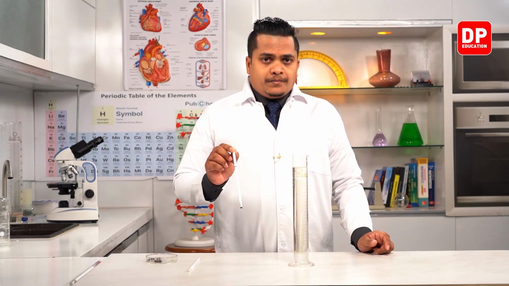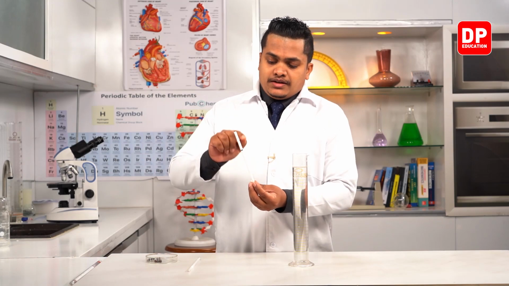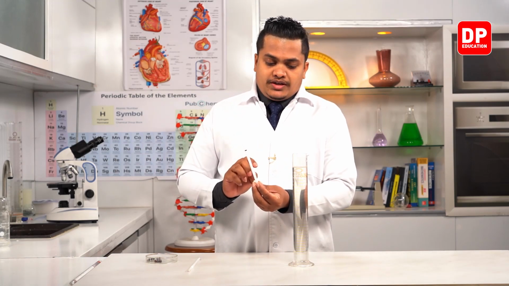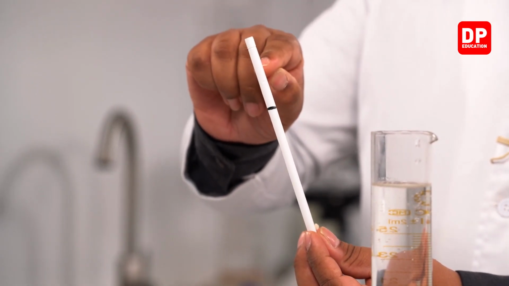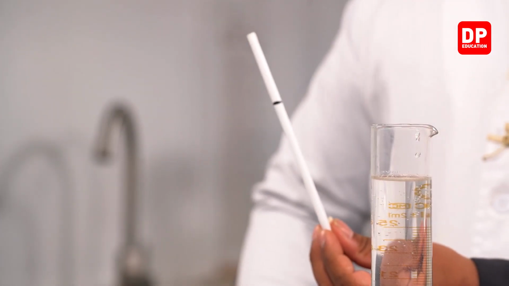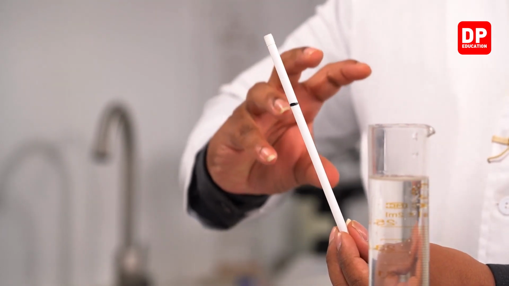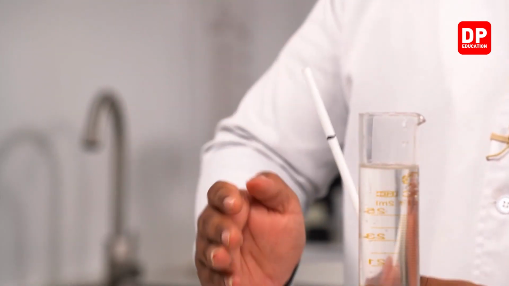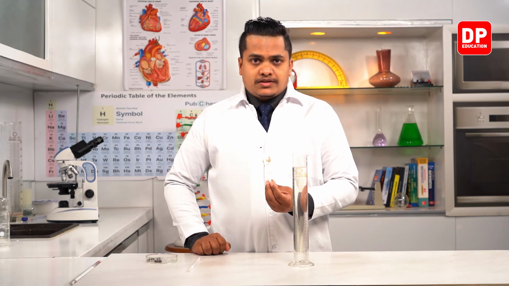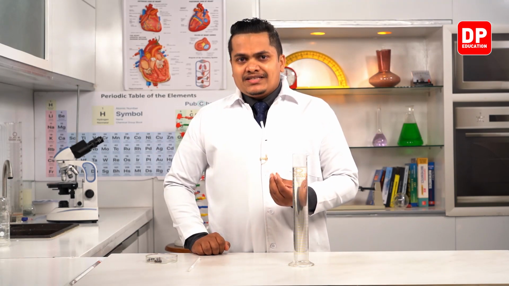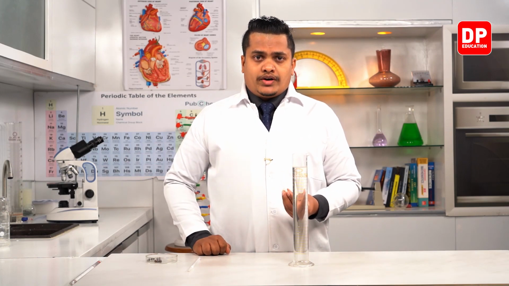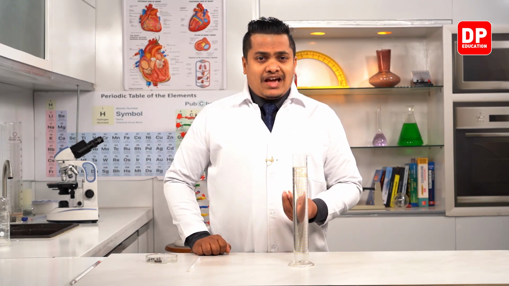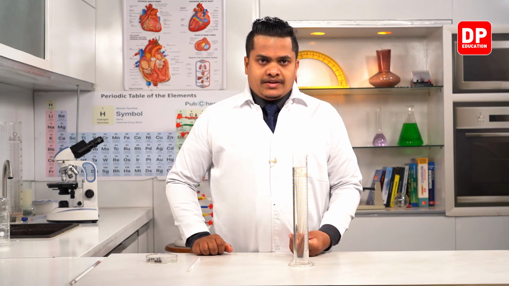If the salt solution sinks this hydrometer beyond the marked level, I mean if more amount sinks within the salt solution, then we can say that compared to the density of water, the salt solution has a lesser density.